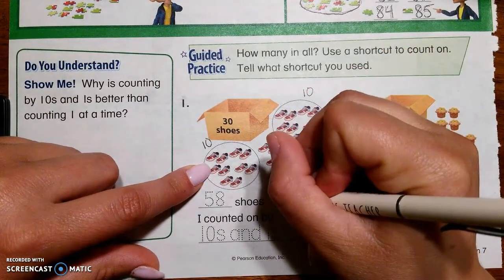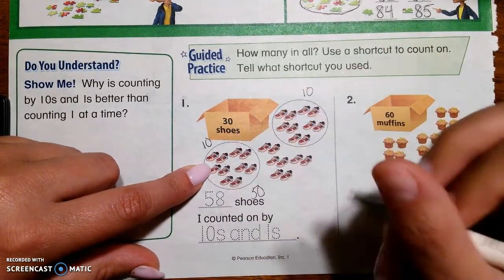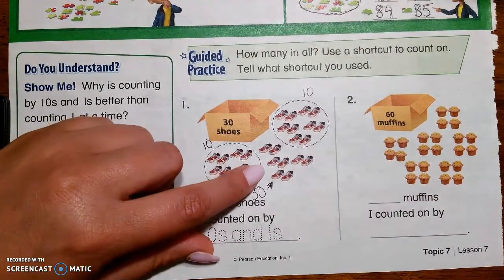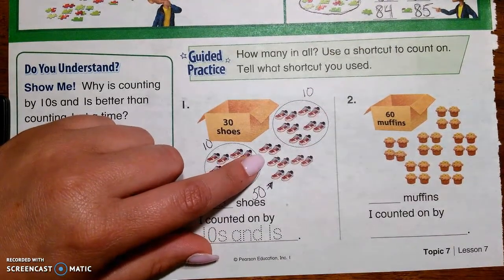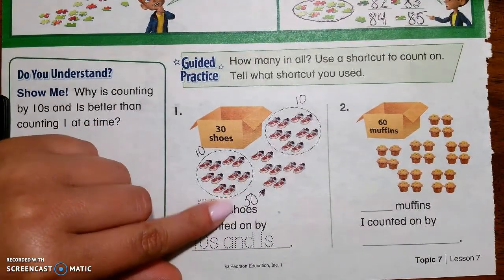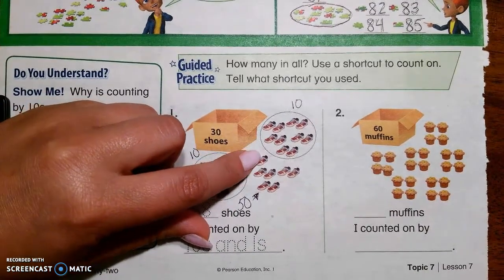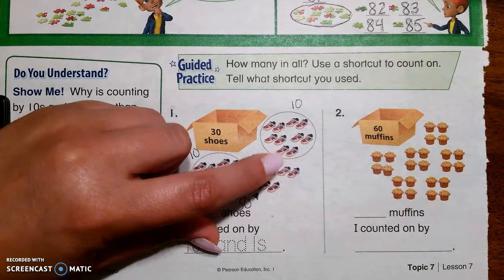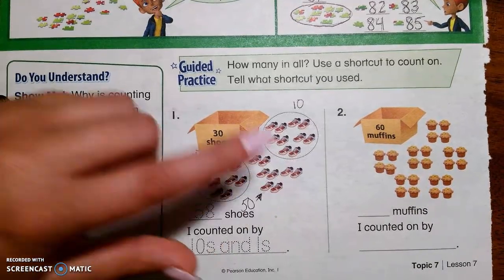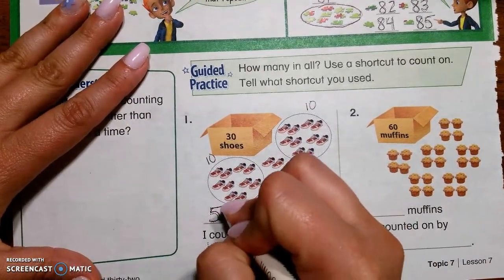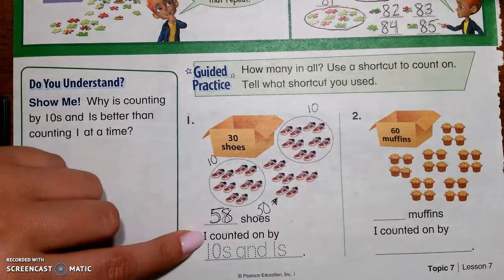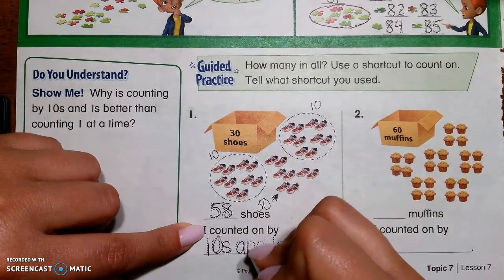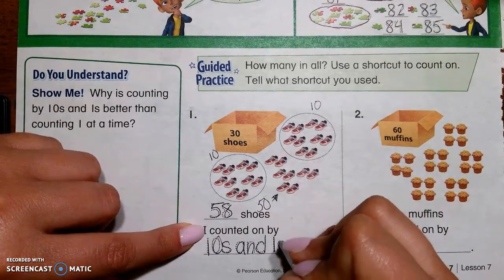So far we have 50 shoes, but we got to count these ones. We got to count these ones to make sure, and there's not 10, so we have to count by ones now. So 50, 51, 52, 53, 54, 55, 56, 57, 58. So there's 58 shoes, and I counted by tens and ones.